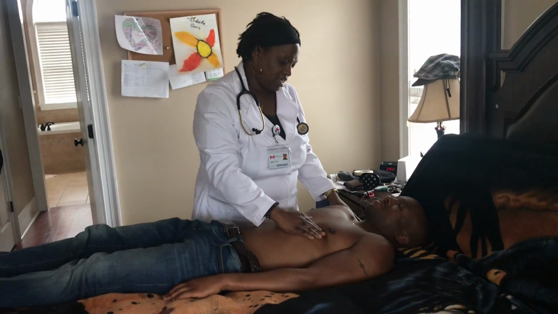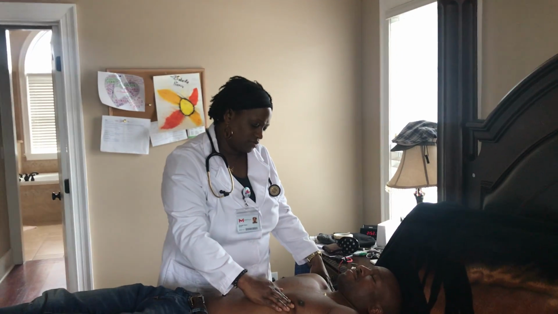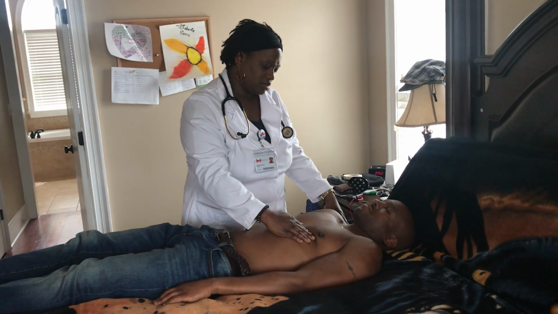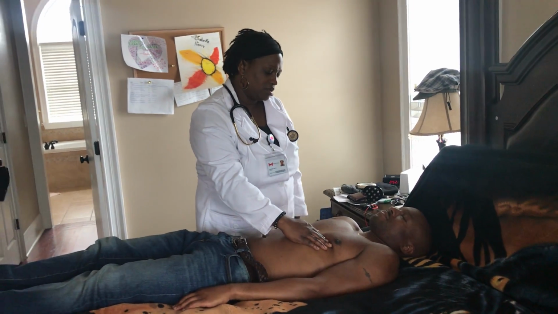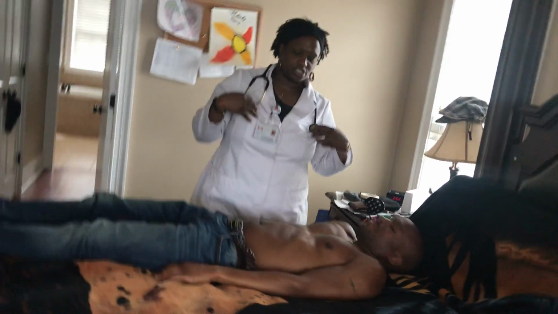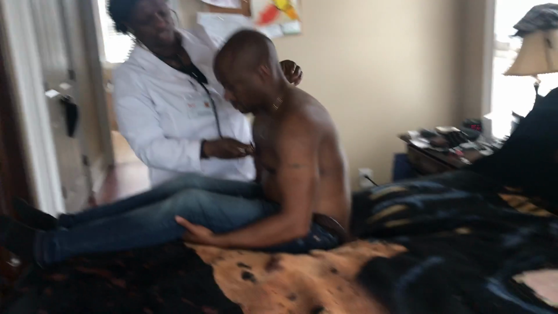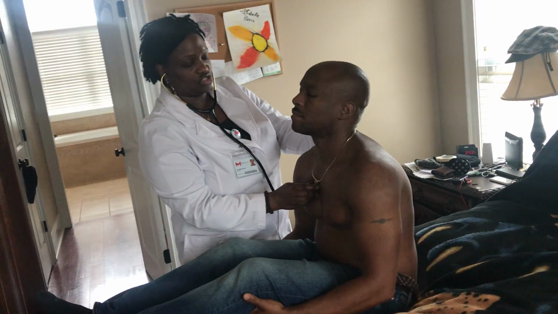Next, I'm just going to palpate here for the PMI, the point of maximal impulse, and I do feel the heartbeat there. I'm going to have my patient sit up, and I'm just going to listen to his chest again. This brings the heart closer to the chest wall.